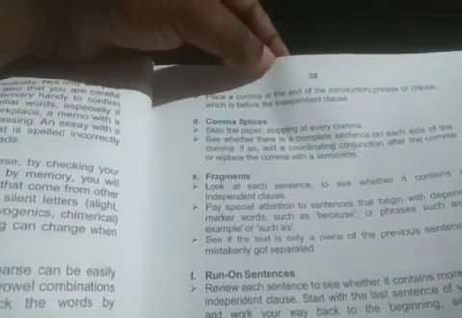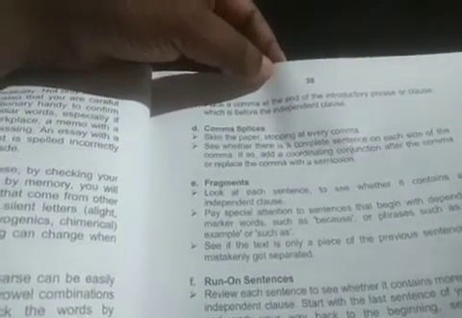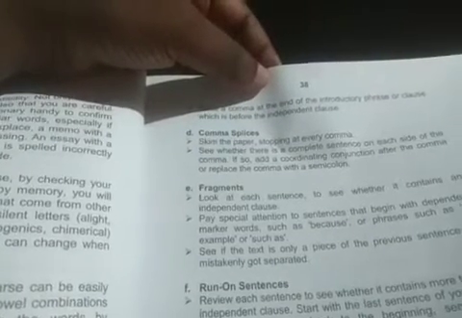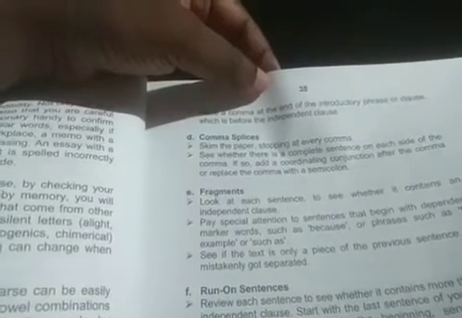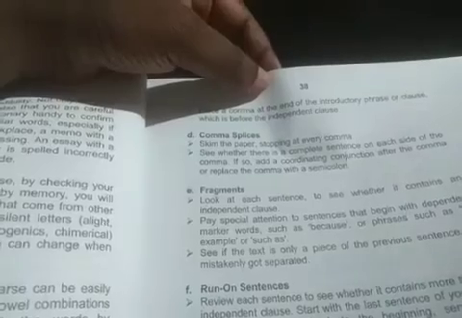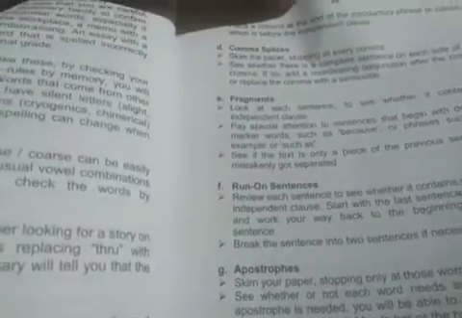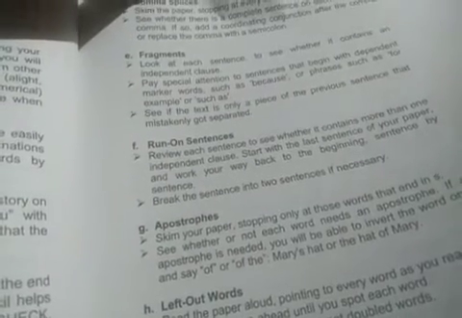D. Comma splices. Skim the paper, stopping at every comma. See whether there is a complete sentence on each side of the comma. If so, add a coordinating conjunction after the comma or replace the comma with a semicolon. E. Fragments. Look at each sentence to see whether it contains an independent clause. Pay special attention to sentences that begin with dependent marker words such as because, or phrases such as for example or such as. See if the text is only a piece of the previous sentence that mistakenly got separated.